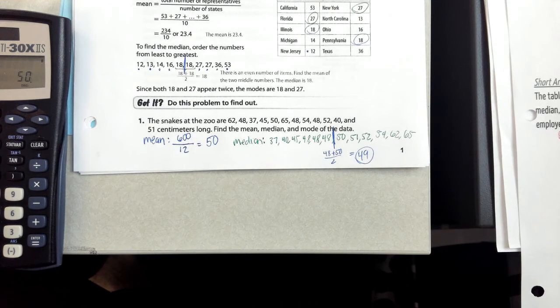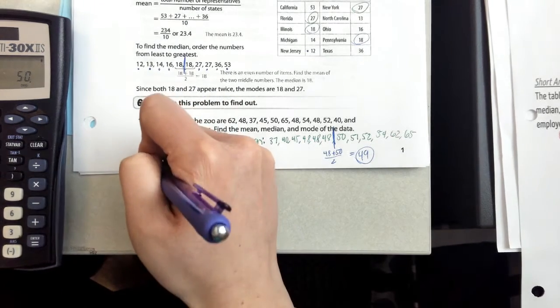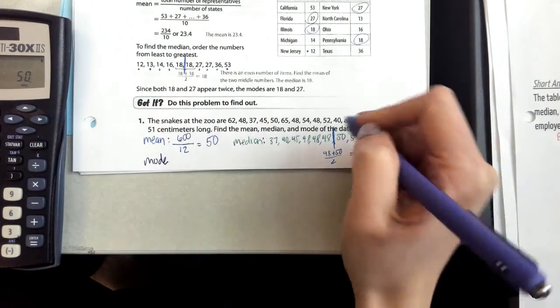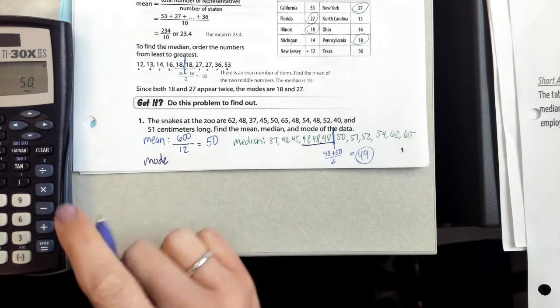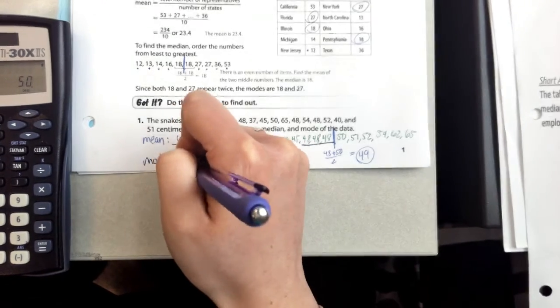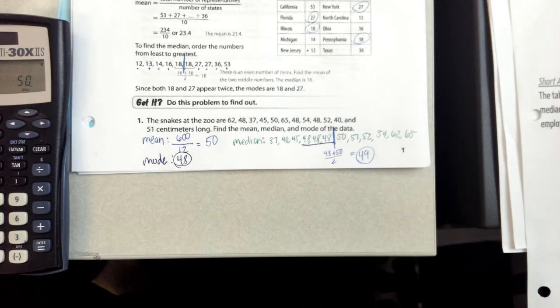And then my last one, the mode. Which one appears the most? That one had to repeat 3 times, so my mode would be 48. Okay?